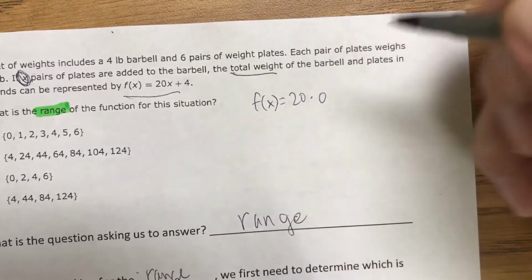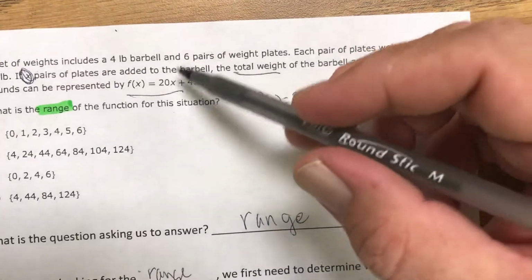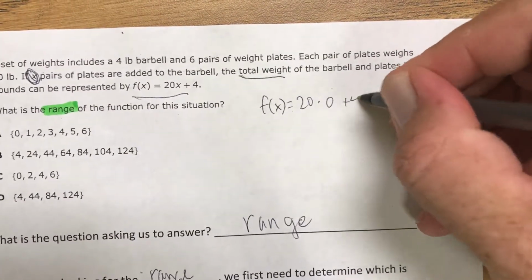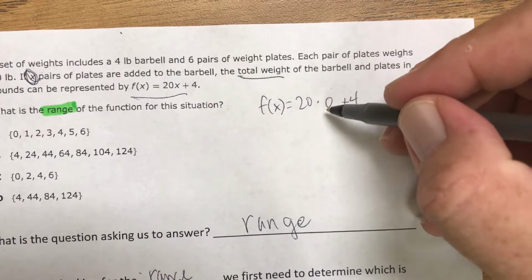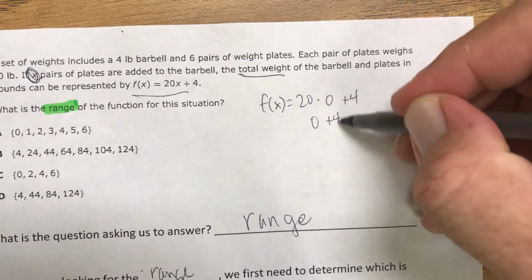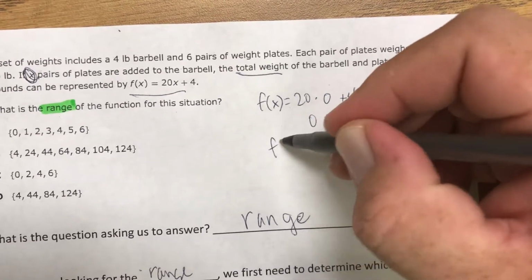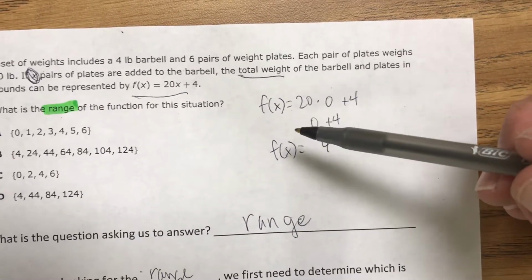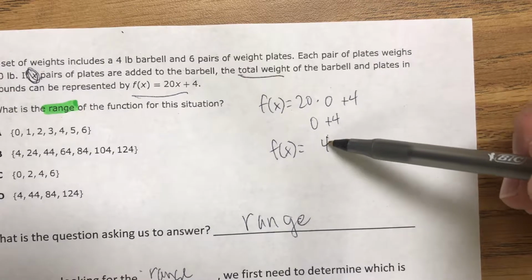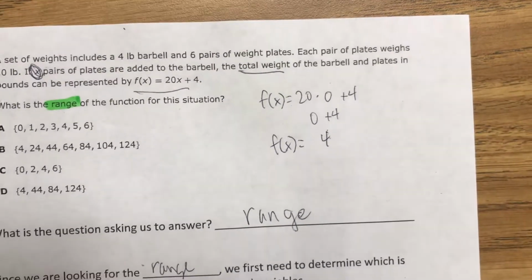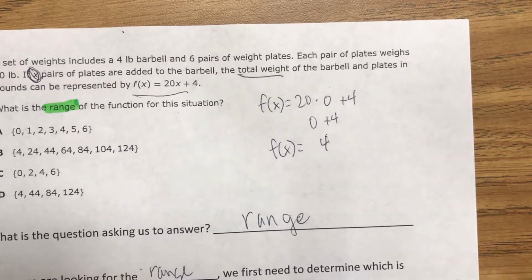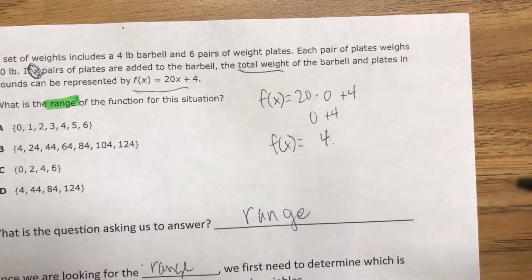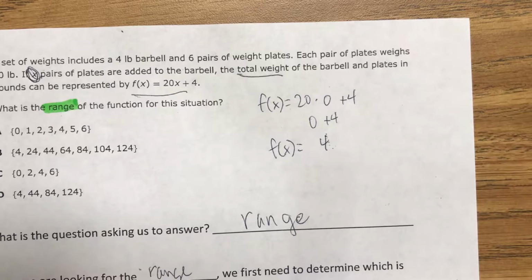20 times 0, because X stands for the number of plates, plus 4. So I do the math. 20 times 0, anything times 0 is 0. 0 plus 4 is 4. So without putting any weights on the barbell, it still weighs 4 pounds because the barbell has weight. All right. So that's the smallest possible number that we could have in this situation, is 4.